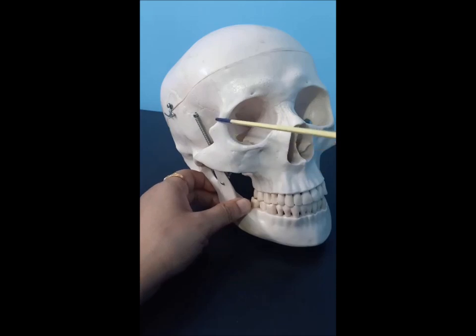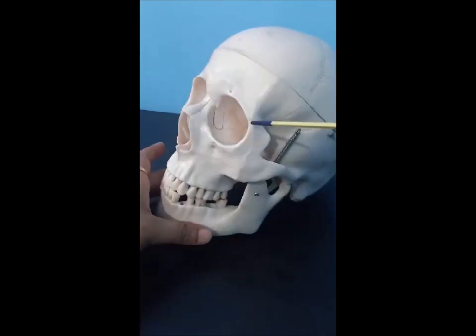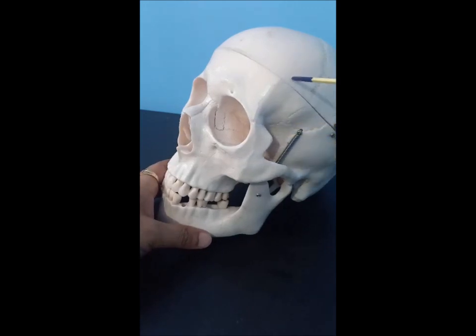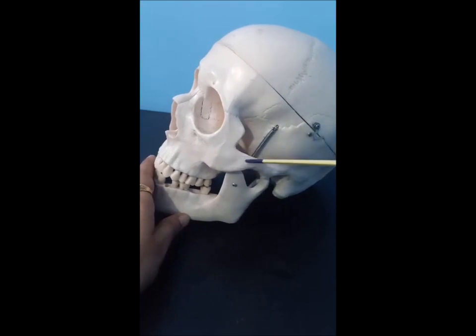This zygomatic bone is connected with the frontal bone. You can see a sutural mark here. This is the part of the zygomatic bone and this is the part of the frontal bone. So at this part, the zygomatic process is connected superiorly with the frontal bone, and behind, this is the behind portion.